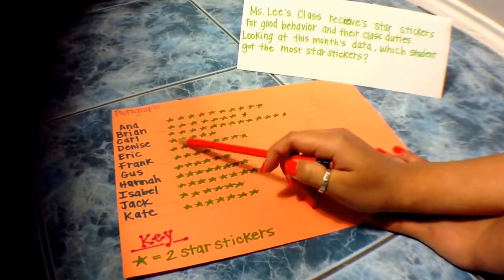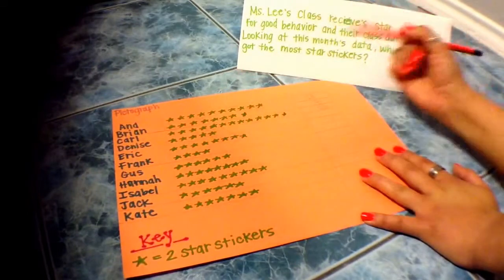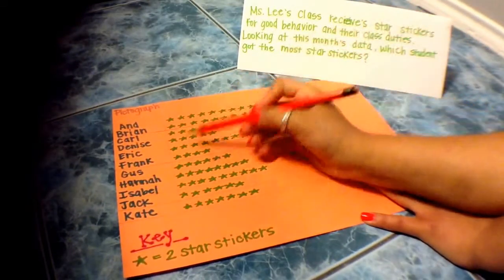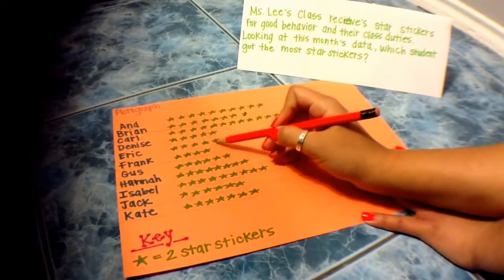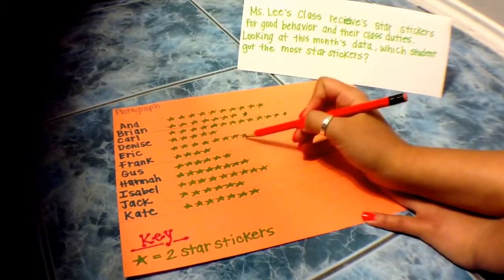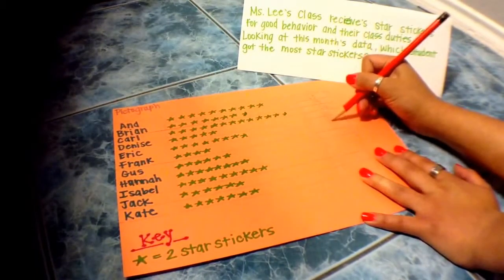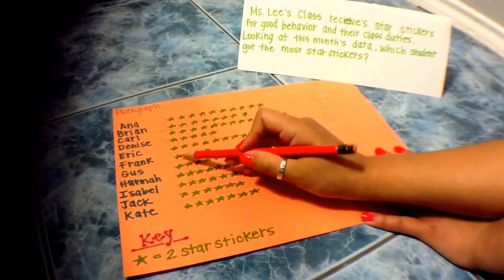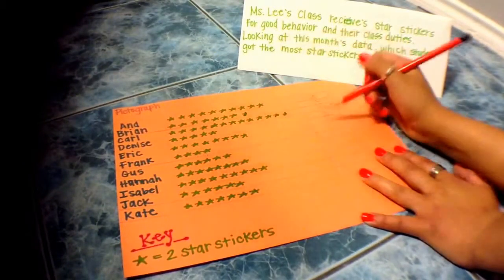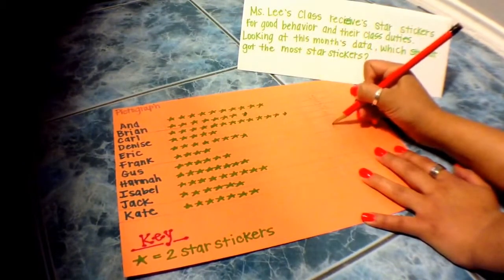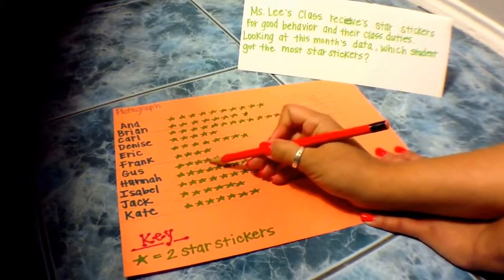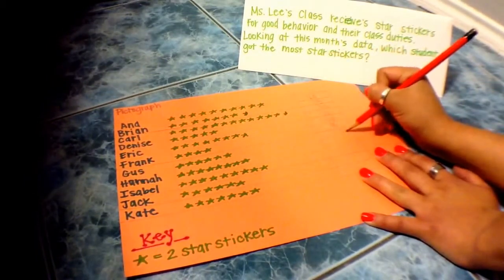Denise has 2, 4, 6, 8, 10 star stickers. Eric, 2, 4, 6, 8, 10, 12, 14, 16. Next, 2, 4, 6, 8. Next, 2, 4, 6, 8, 10, 12.